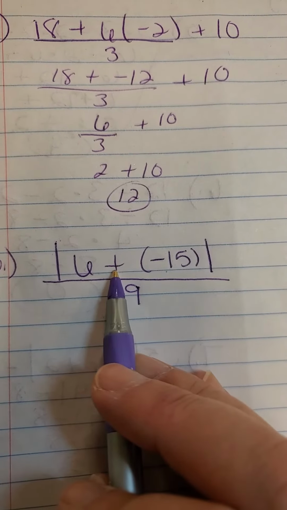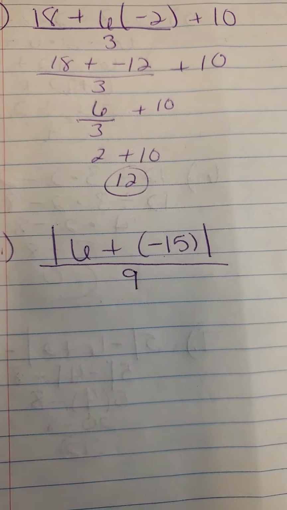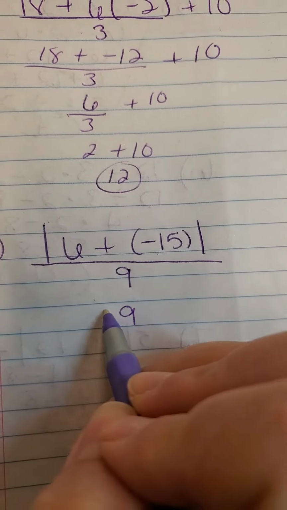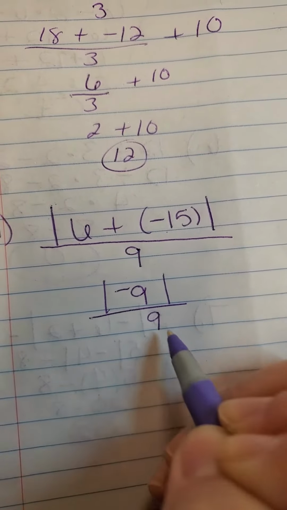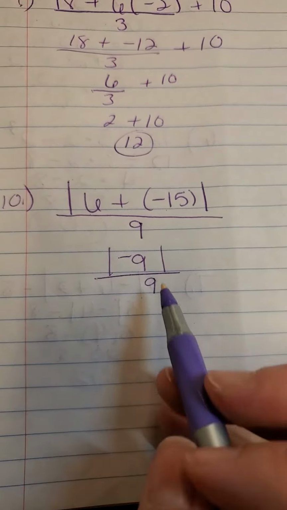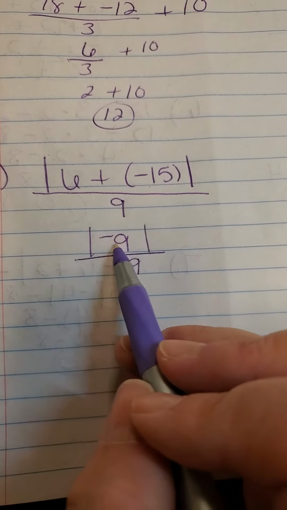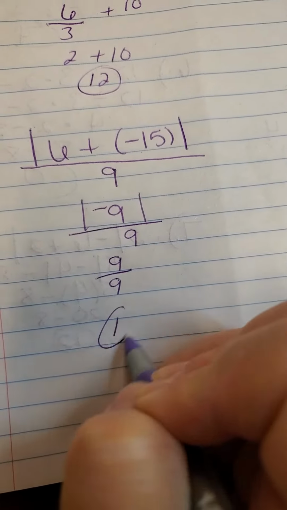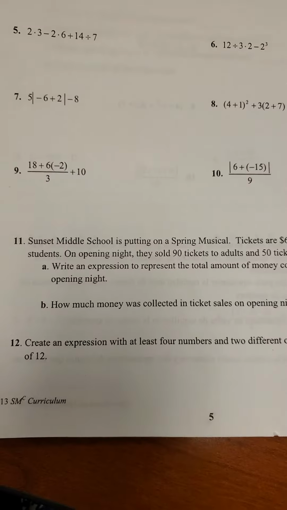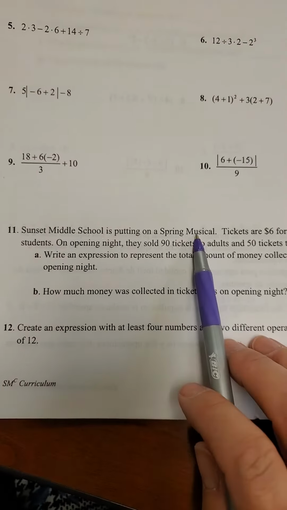So we are going to add: 2 unlike signs, subtract the smaller from the larger, ignoring signs, keep the sign of the larger. There's still absolute value bars, copy the rest of the problem. And then here we have what is the distance from 0 to this number. There are 9 spaces divided by 9. Answer is 1.